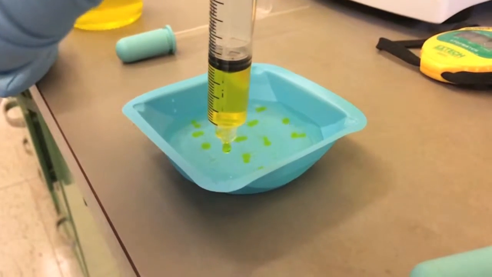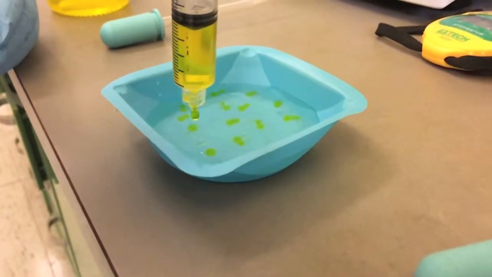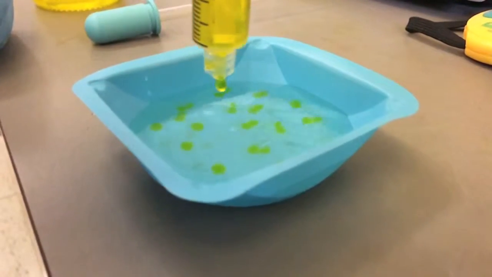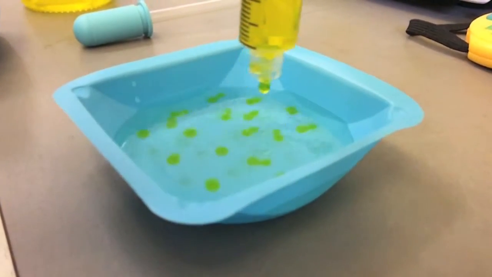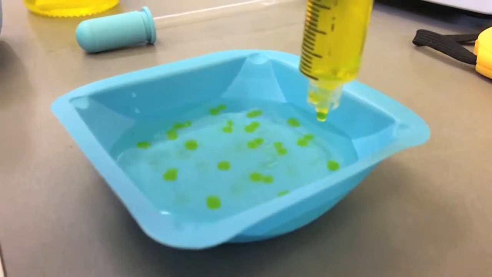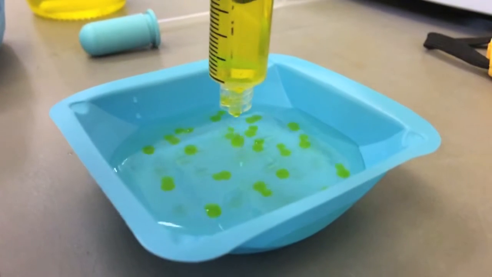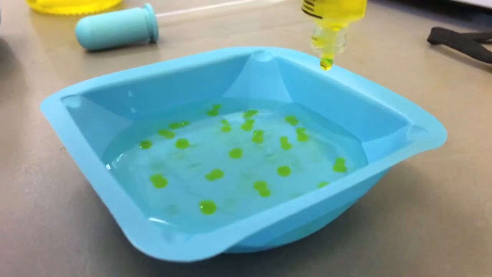There were a few potential sources of error in this experiment. We noticed that when making the beads, sometimes they would get distorted as we dropped them into the calcium chloride solution. The best way to solve this problem is to hold the syringe as close as you can to the calcium chloride solution so that it doesn't drop very far.